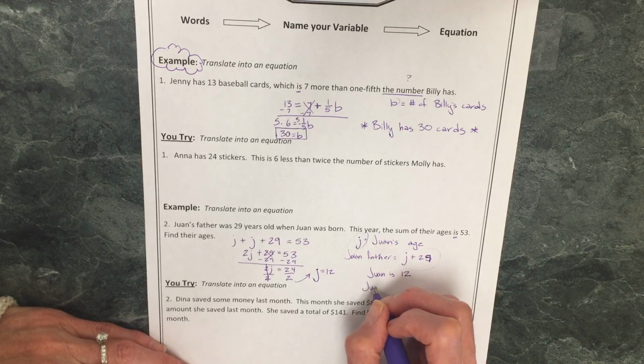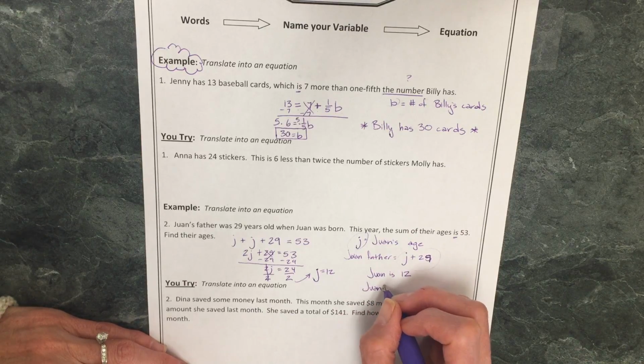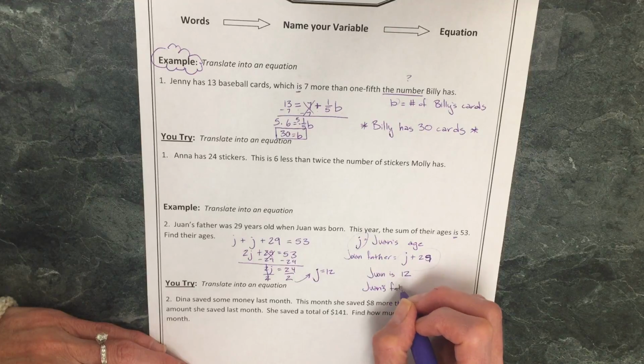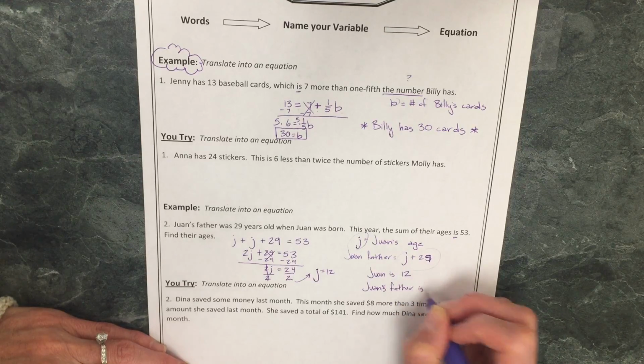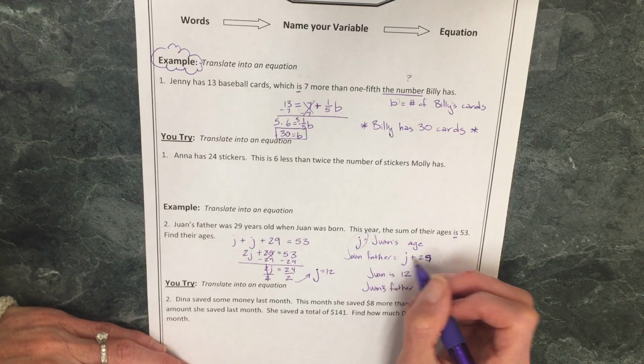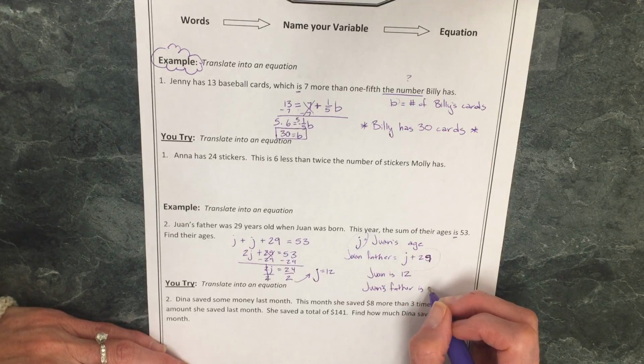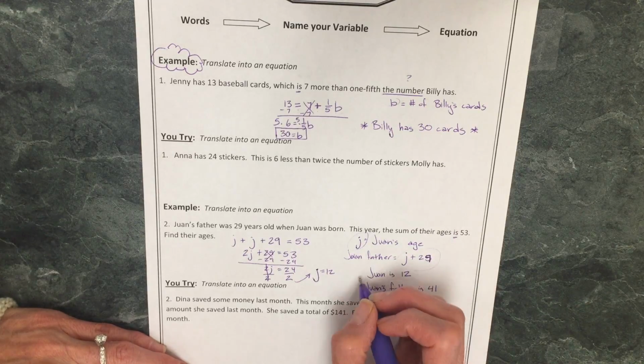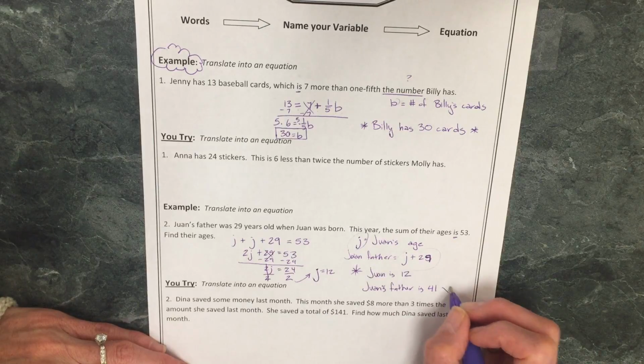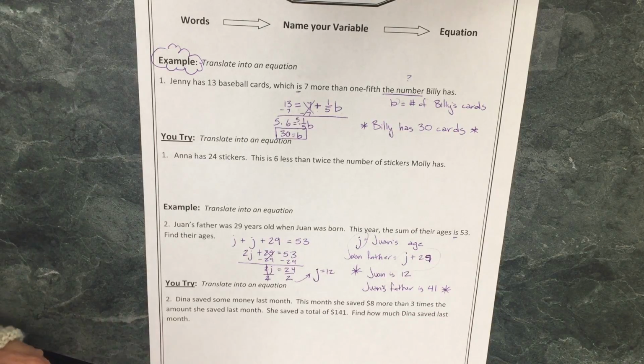And Juan's father is, that would be 12 plus 29, so he's 41. And that would completely answer that word problem.